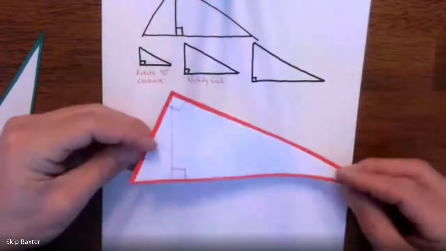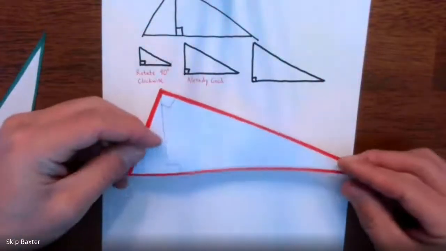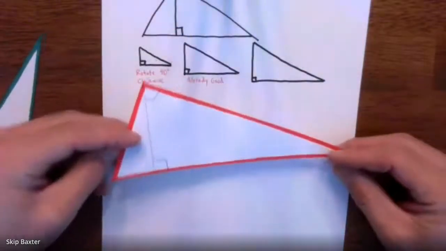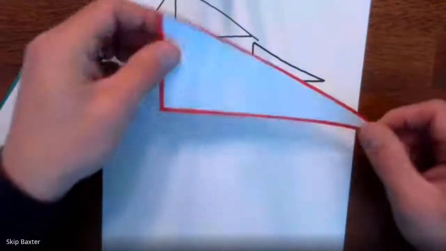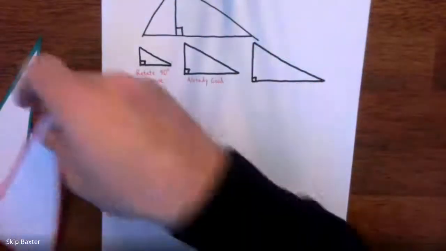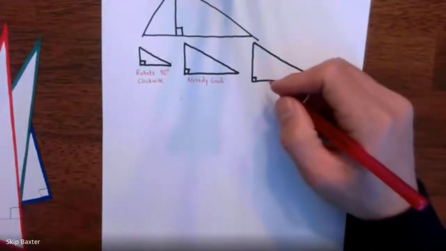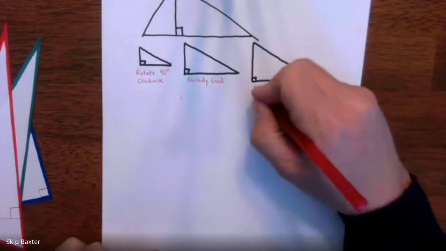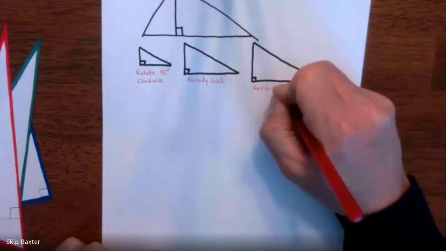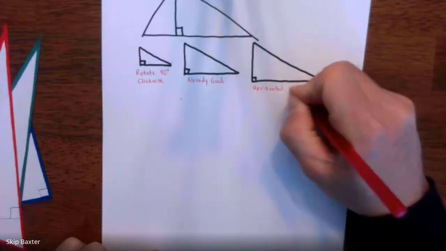It was originally situated like this, and I have to flip it over so it's situated like that. Okay, I have to reflect it over. Think of it as a flip over, reflection. Okay, so this is a reflection, a horizontal reflection, or a horizontal flip.